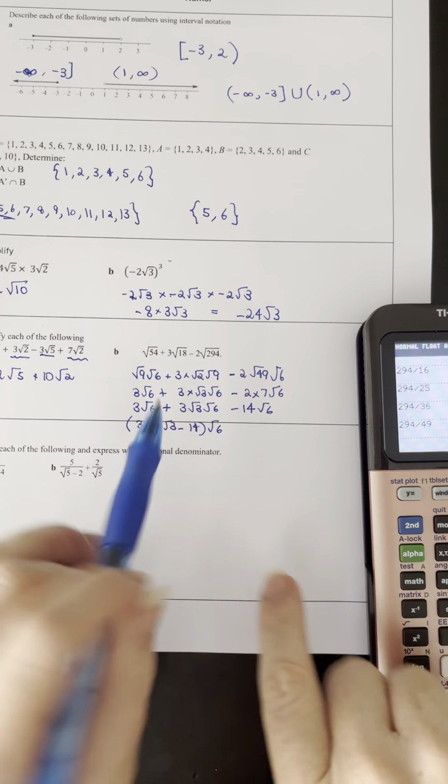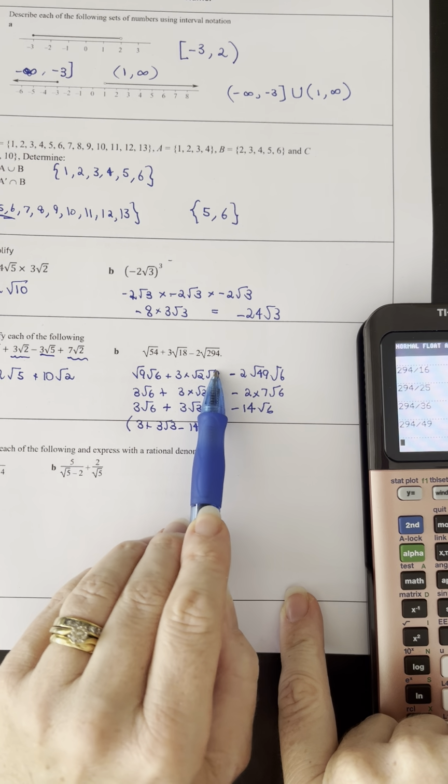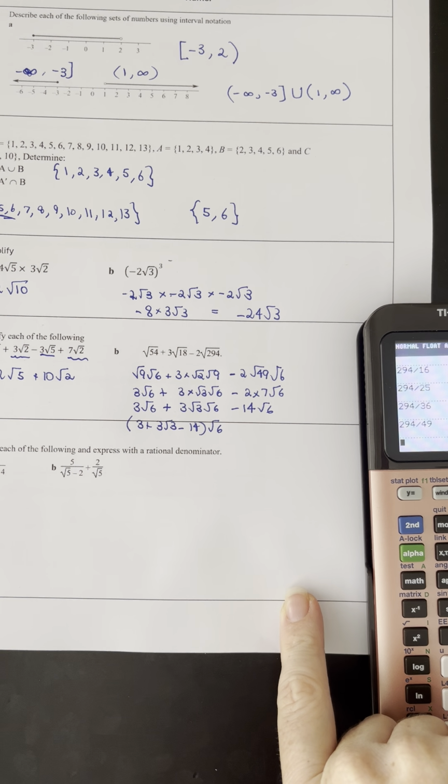So that's one option. Or I could have stuck with this one up here, reduced that to 9√2, and then collected the root 6's there.